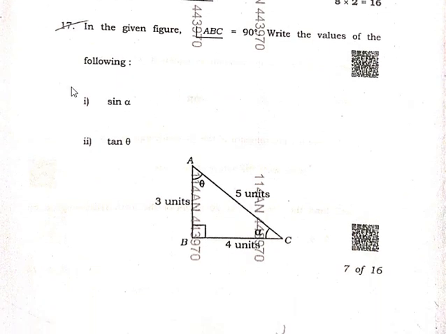That is the 17th one. In the given figure, angle ABC is 90 degrees. Write the values of the following. Here they have given angle ABC, that is angle B, as 90 degrees. I have to write the values of sine alpha, and I have to see the angle also. In the first sub-question they asked sine alpha, and in the second they asked tan theta.